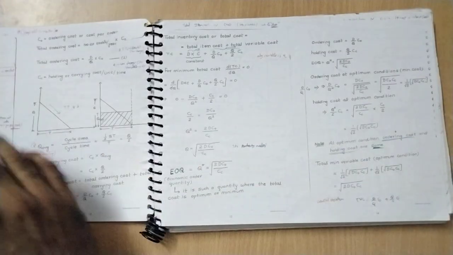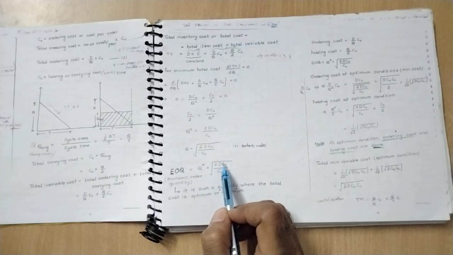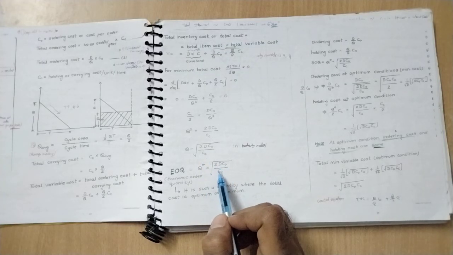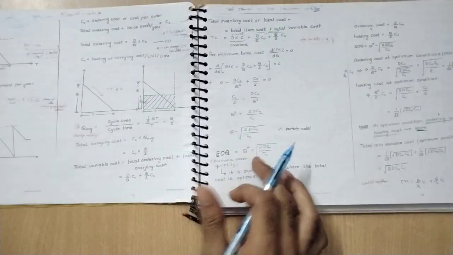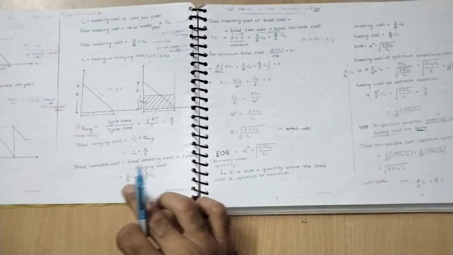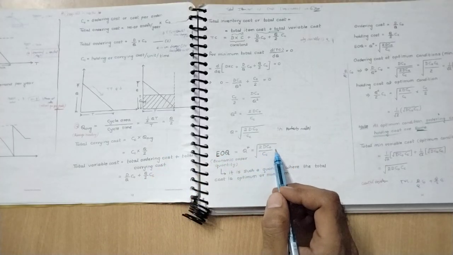Okay, so for this model, the economic order quantity is root of 2D C naught over CC. Okay, 2D C naught over CC. Suppose this is the economic order quantity, Q dash. Take this Q dash and place it in here. When we put it in, the total variable cost minimum comes as root of 2D C naught CC.